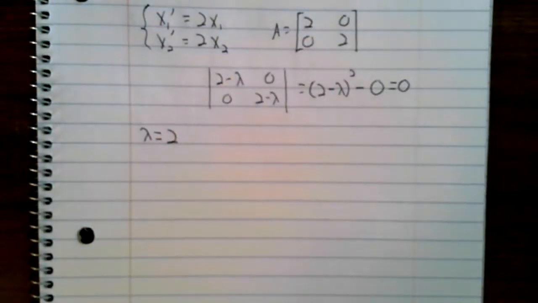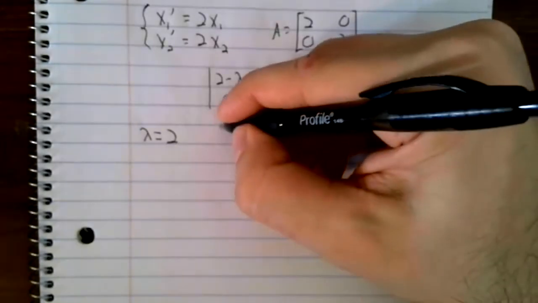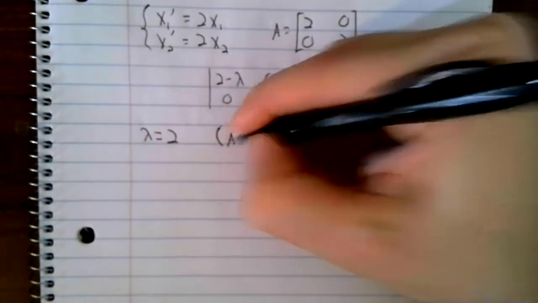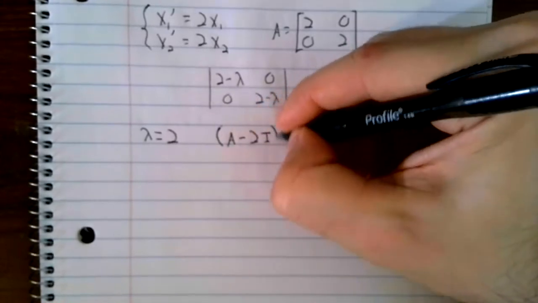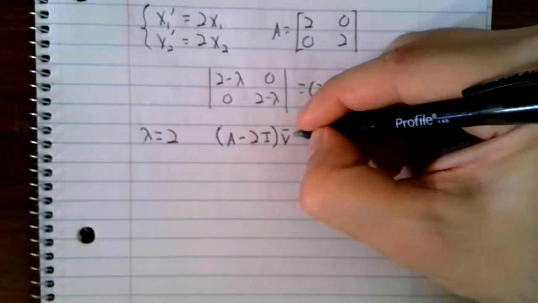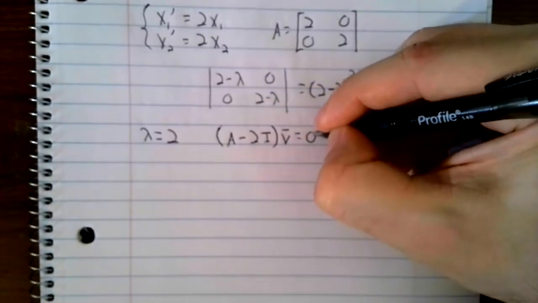Disappointing, because we need two linearly independent solutions. And from the previous example, it seems like we're only going to get one. But we'll forge ahead and see what falls out of this. We'll solve A minus lambda I times V equals 0.